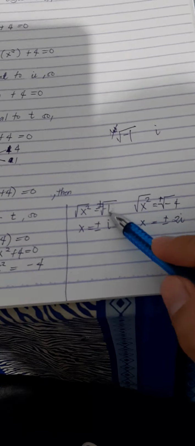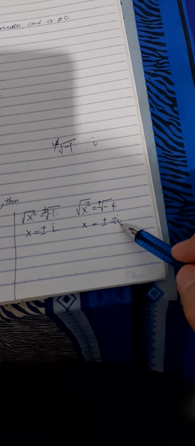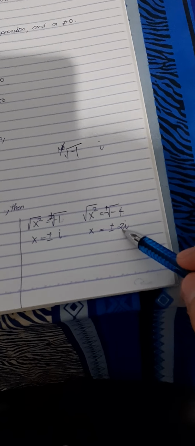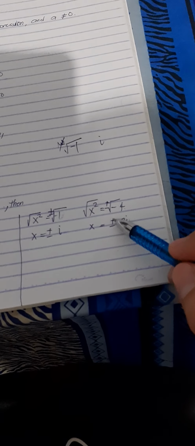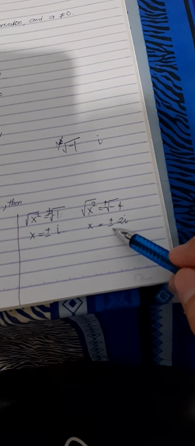Next, square root of negative 4. Square root of positive 4 is 2. However, we have negative, so we will write I together with 2. So we have positive and negative 2I.